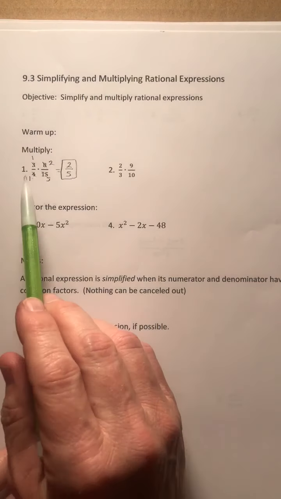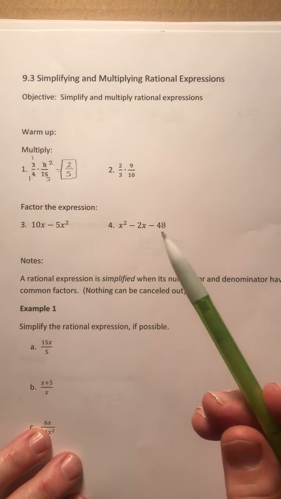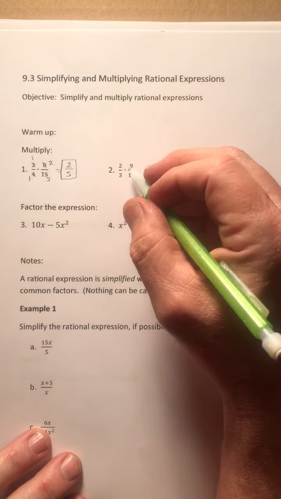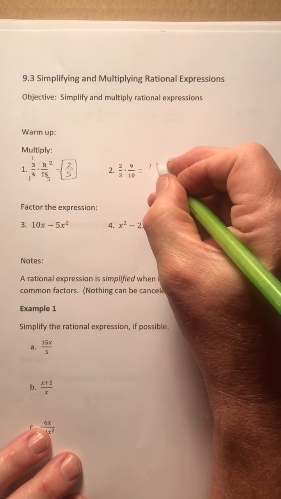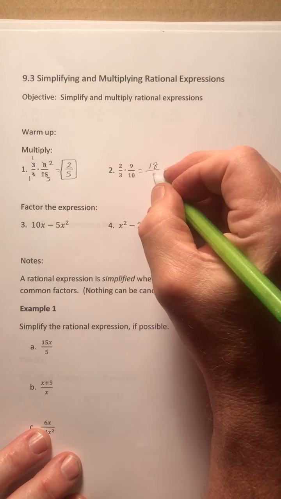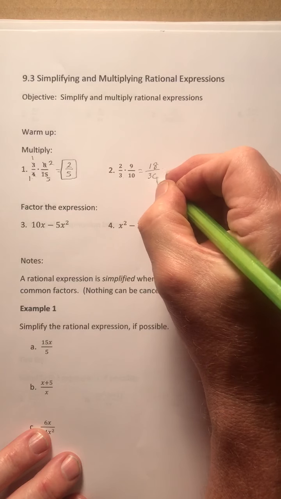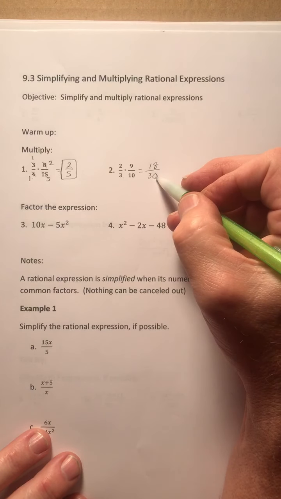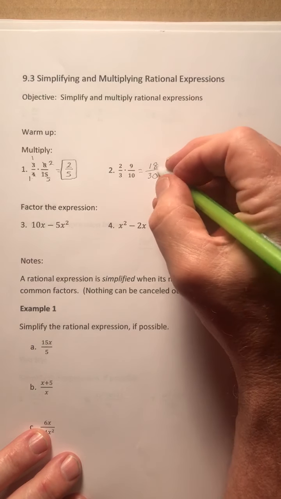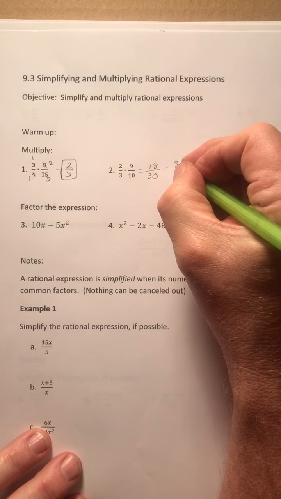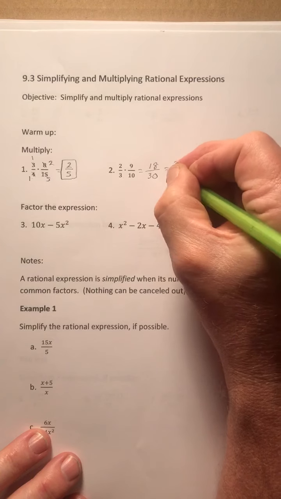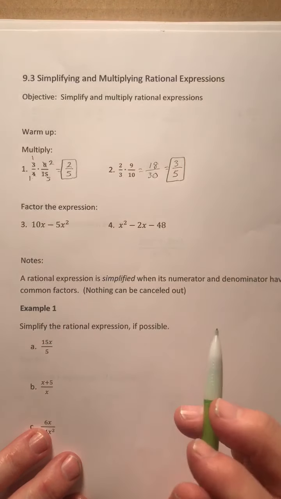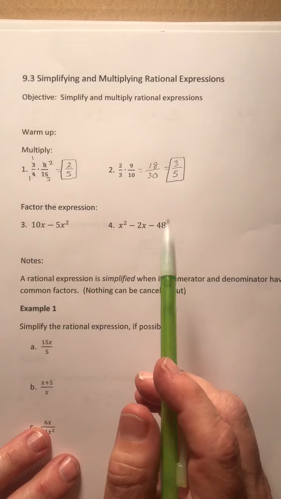All right, but you can multiply across and then reduce it. It gives you the same answer. All right, I'll show you that on this one. We got 2 times 9, which would be 18. 3 times 10 is 30. And now we got 18 over 30. 18 and 30 both divisible by 6. All right. So we divide 18 by 6, and it gives us 3. And we divide 30 by 6, and it gives us 5. So you can do it either way. And you get the same exact answer.